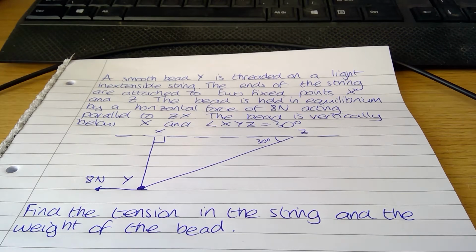Okay, so we've got an example here that's going to involve static equilibrium. We've got a smooth bead Y threaded on a light inextensible string. The ends of the string are attached to two fixed points X and Z. The bead is held in equilibrium by a horizontal force of 8 newtons acting parallel to ZX, i.e. it's acting horizontally. The bead is vertically below X and the angle XYZ equals 30 as we've got shown in the diagram. We want to find the tension in the string and the weight of the bead.